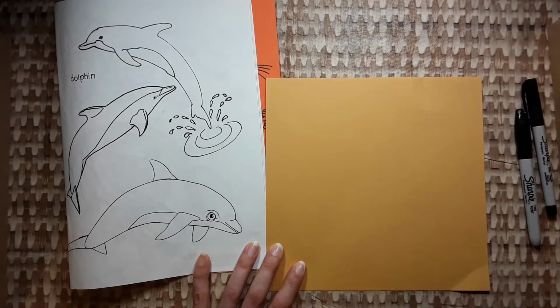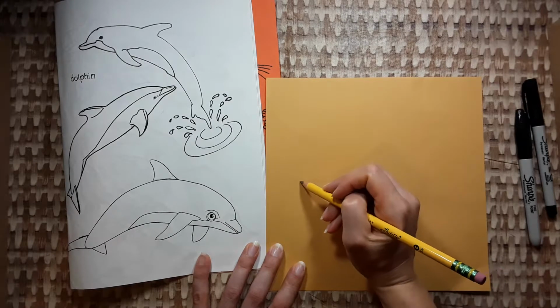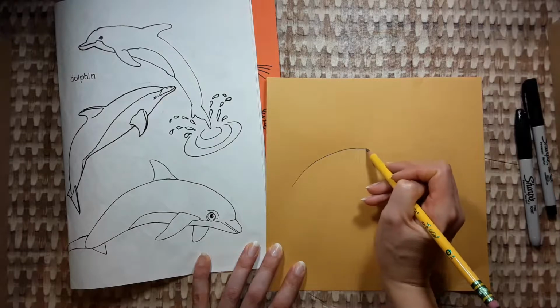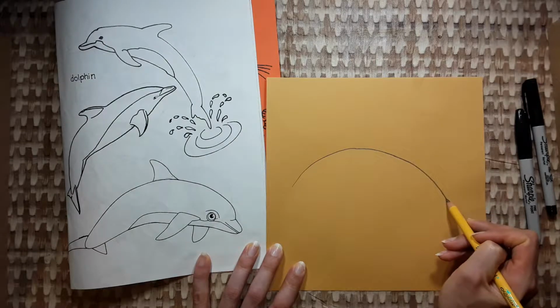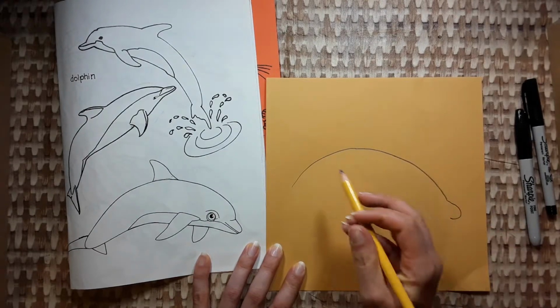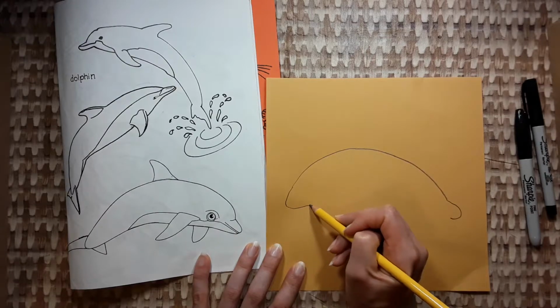We're drawing the largest parts of the animal first. So are we going to start with the eye, the fin, the tail fin, the body? Let's start with the body. I'm going to make the back and the stomach.